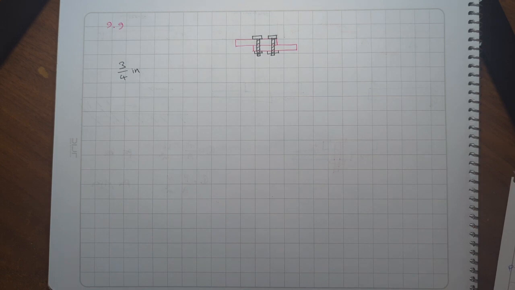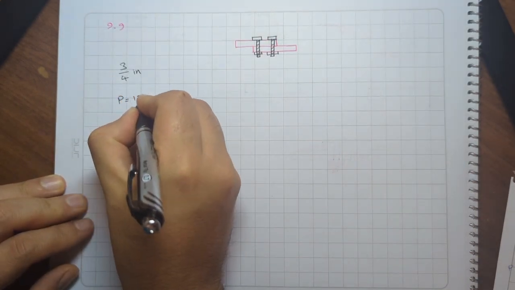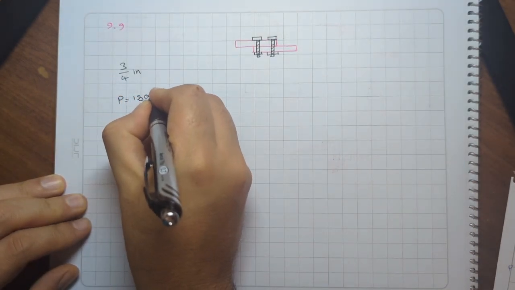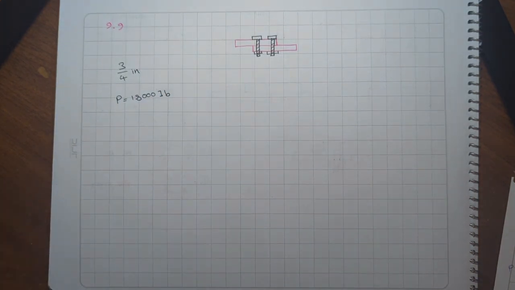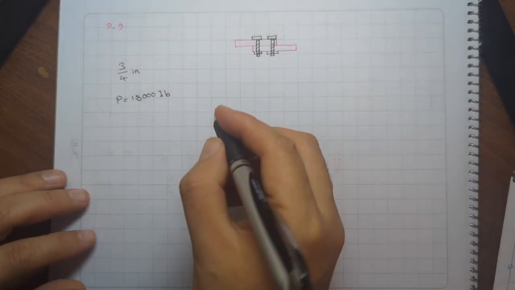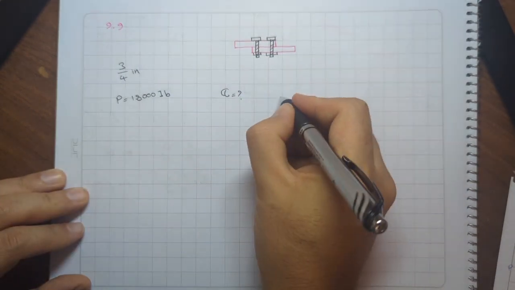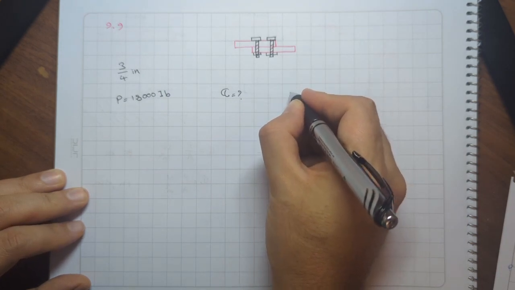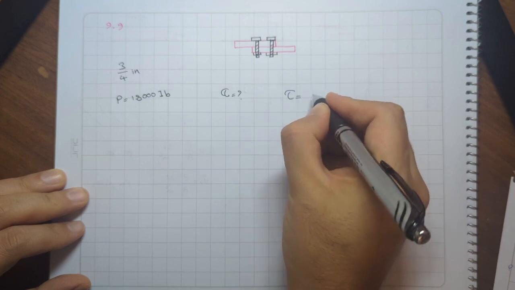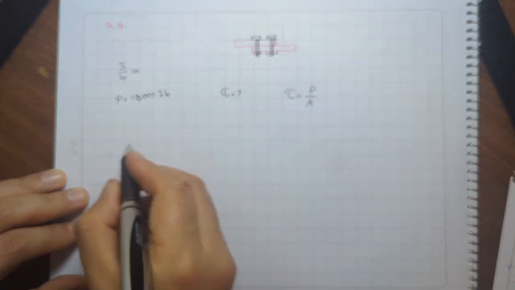For a tensile load P of 18,000 pounds, and P is 18,000 pounds, compute the average shear stress in the bolt. So we want to know what's tau. So based on our formula, tau equals P over A.